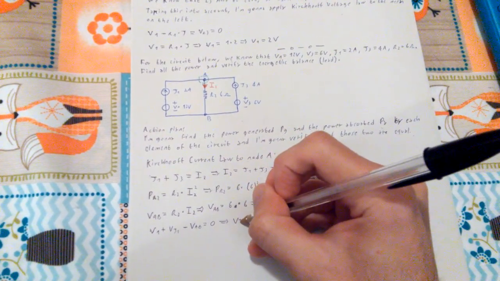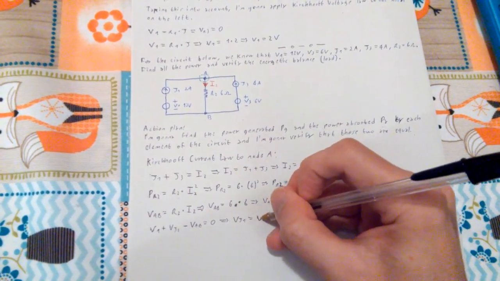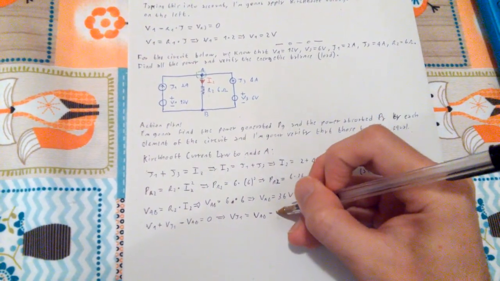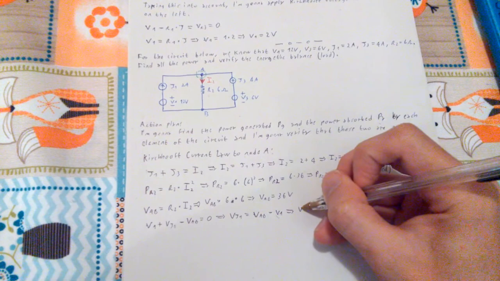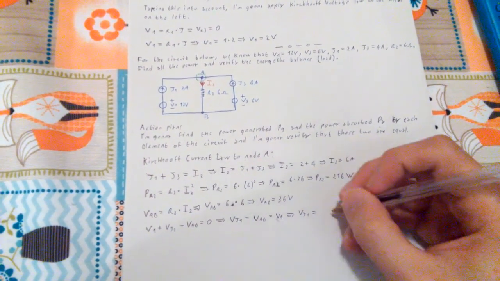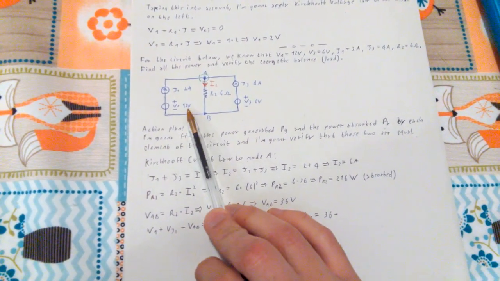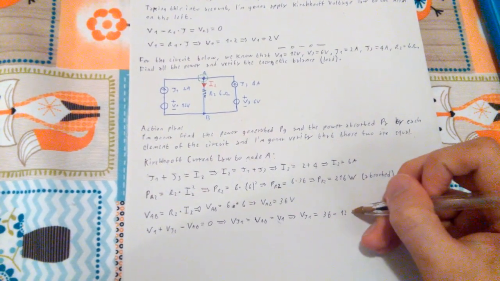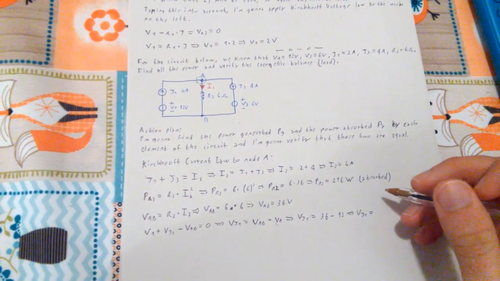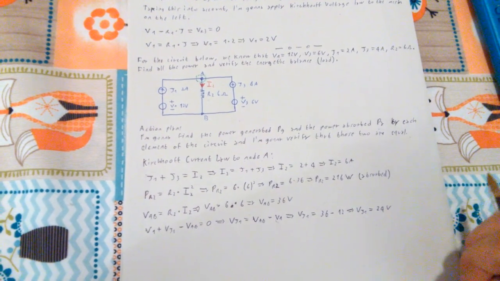Therefore, since we are interested in VJ1 really, because we know the other two, we can say that VJ1 is going to be VAB minus V1. So VJ1 is just going to be, if we plug numbers back in, VAB, which is 36 volts, minus V1, which is 12 volts. So VJ1 is 36 minus 12, which gives me 24 volts.